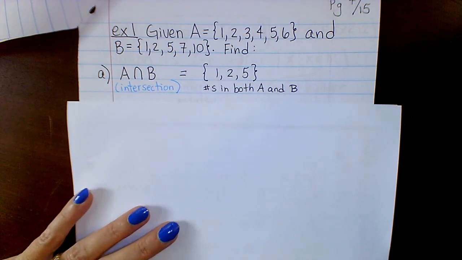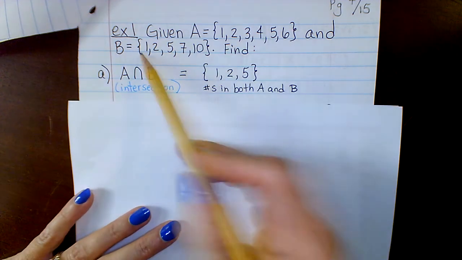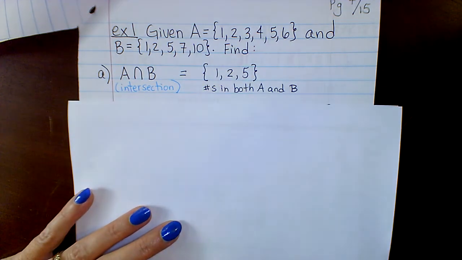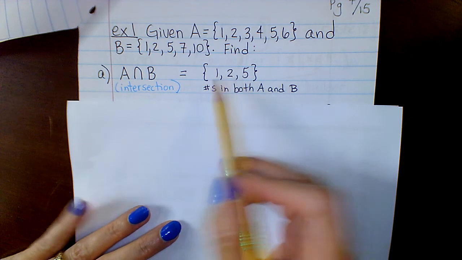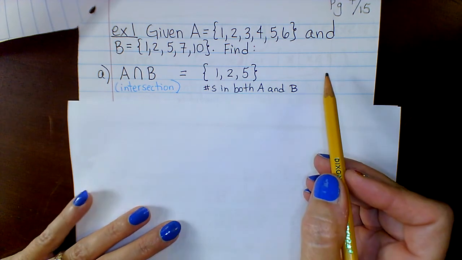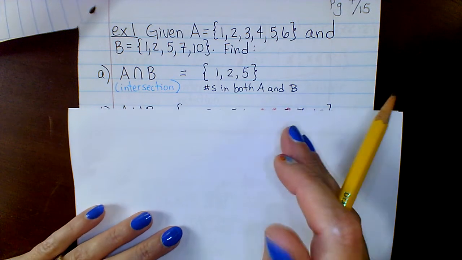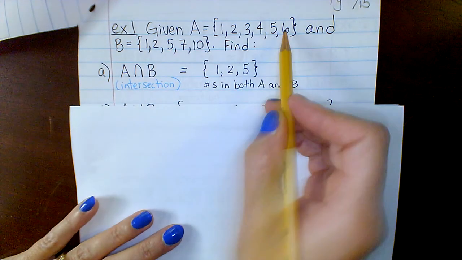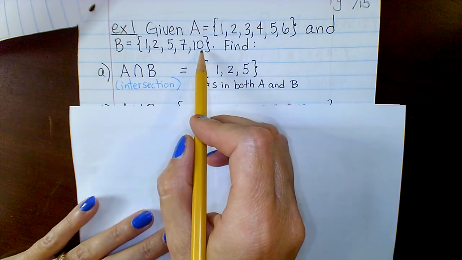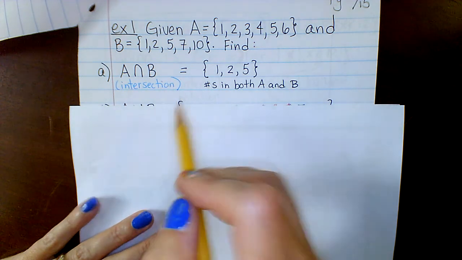All right, so the intersection are the numbers 1, 2, and 5. That's the numbers that are in both. Don't write it twice. Don't write 1, 2, 5, 1, 2, 5. You only need to write the numbers once. The union is made up of everything in A along with everything in B, including anything that's in both.